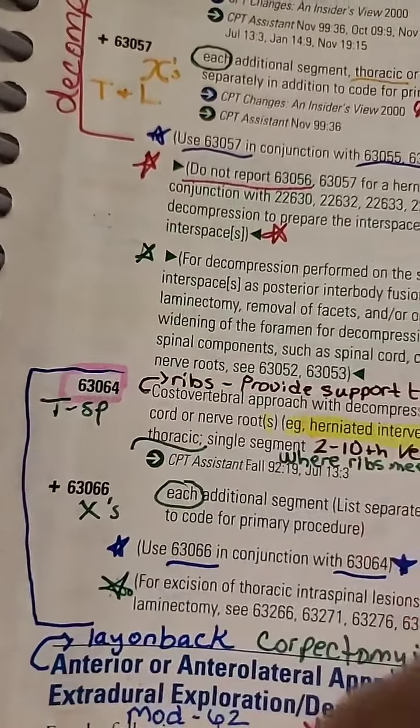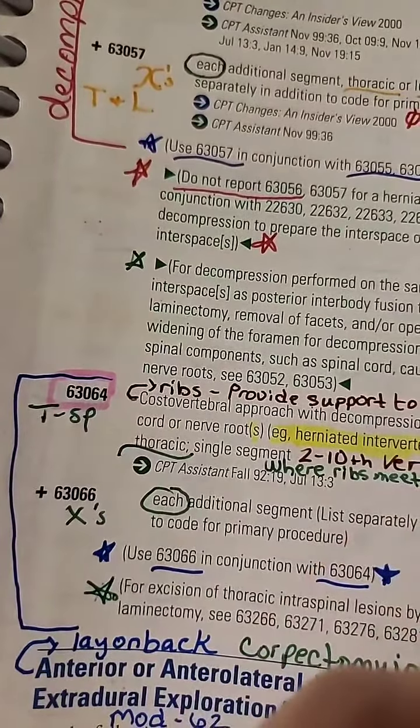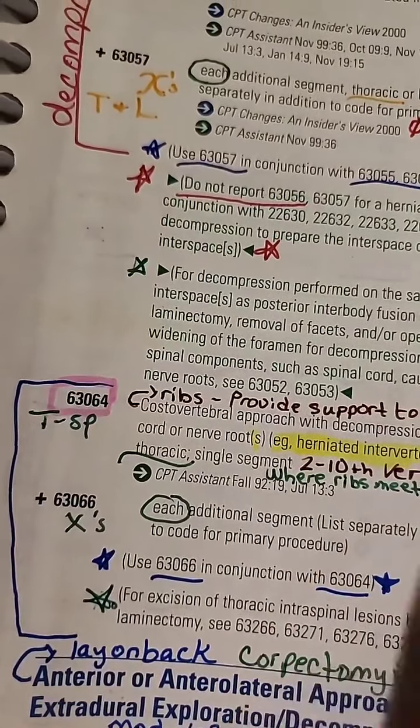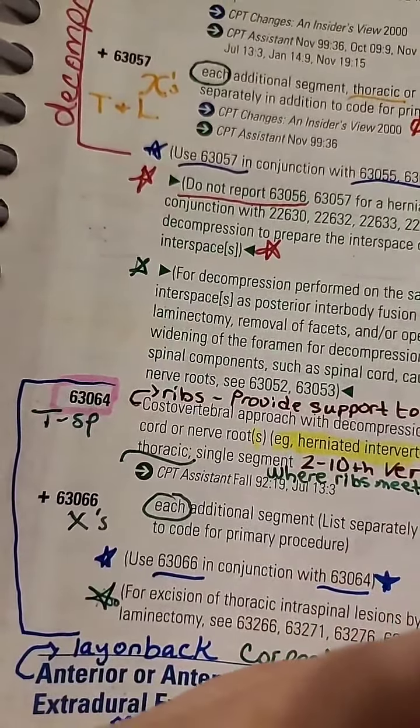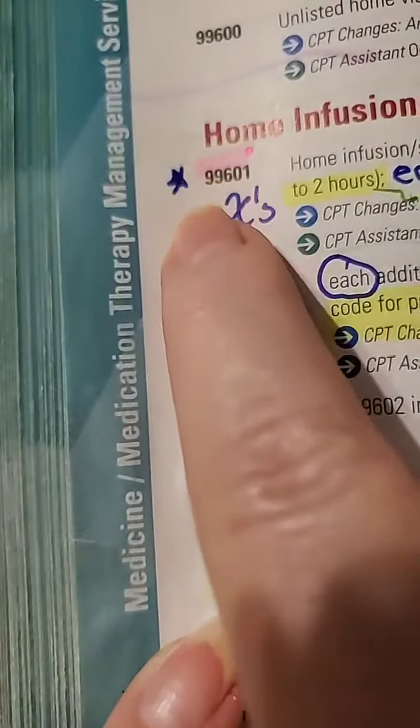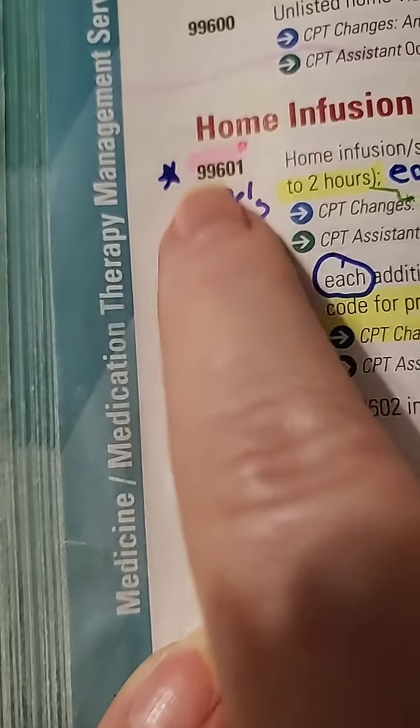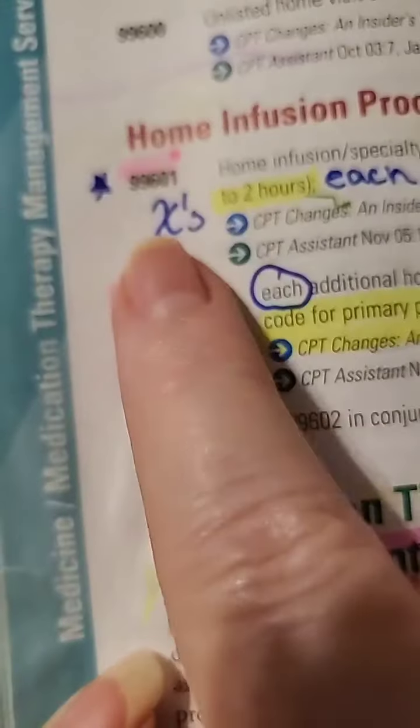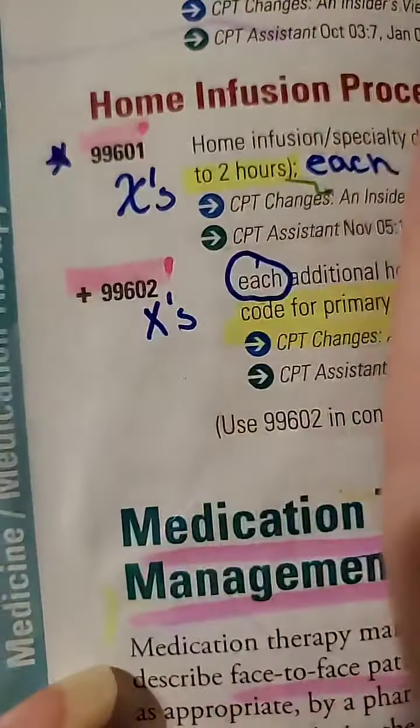There are some exceptions of codes that you can times, but you don't know until you have to bill or code it. Like these two codes in the back, they are not add-on codes, but you can times the mama code on this one. I go through the entire book and add that to my notes, which is helpful if you want them.